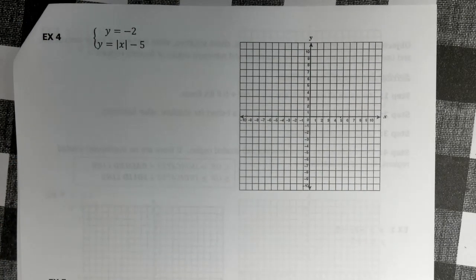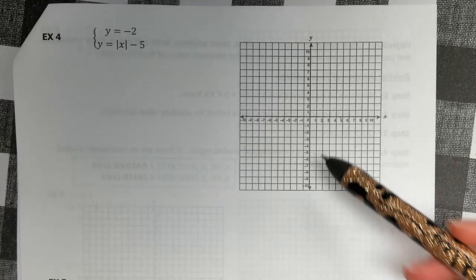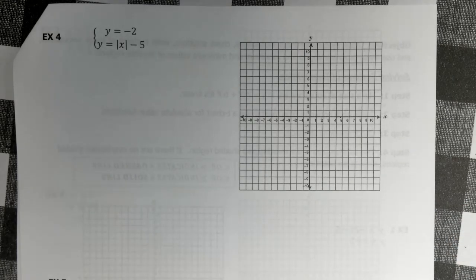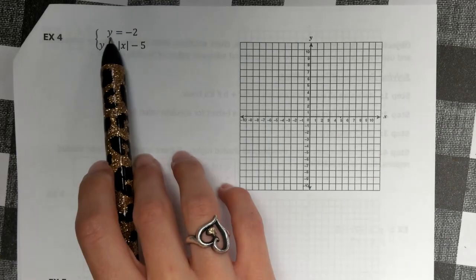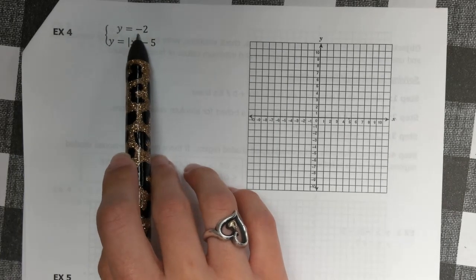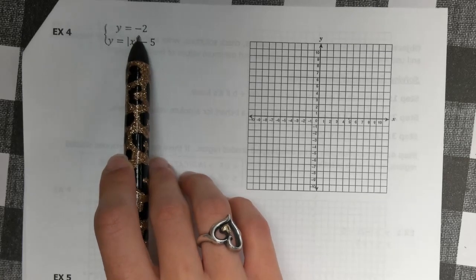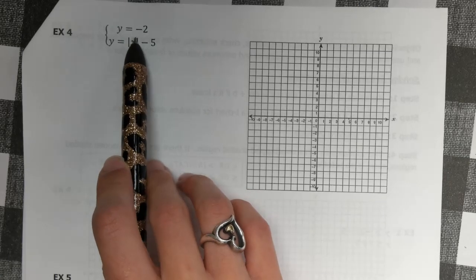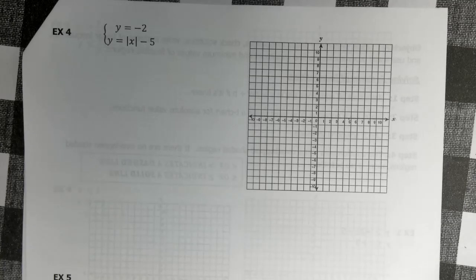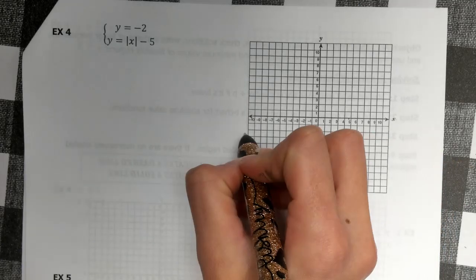So now we've got y equals -2. What type of line is that? How do I graph that? Do I start at 0 and go down 2, to the right 1? It's just a horizontal line. Do not make the mistake of assuming that's your slope. You should be able to recognize when there's no x, that's a horizontal line.